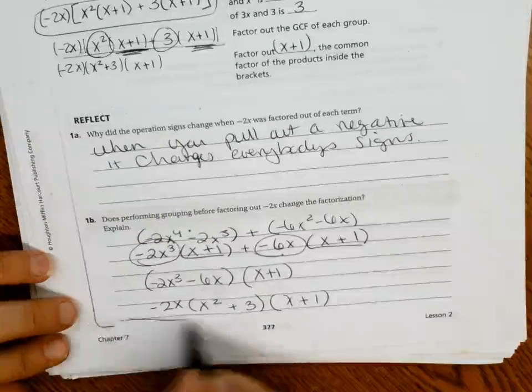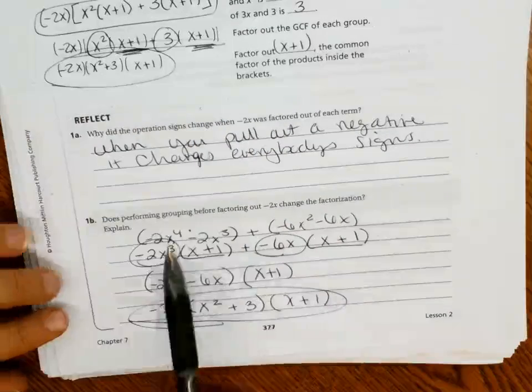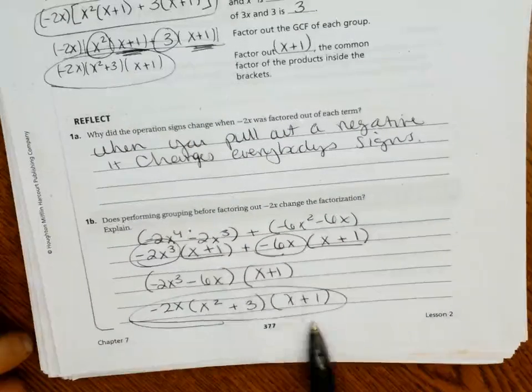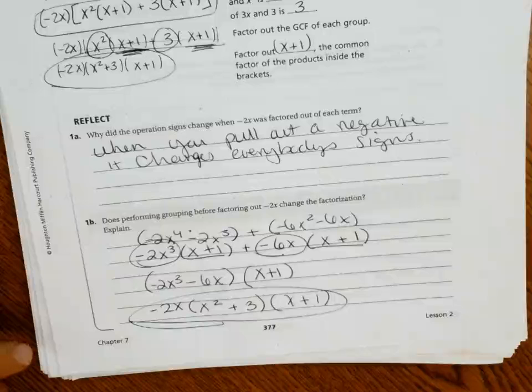So you end up with the same thing. Whether you pull your GCF out first or you wait and do it at the end, it's still going to give you the same answer.